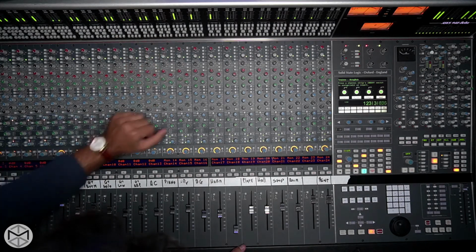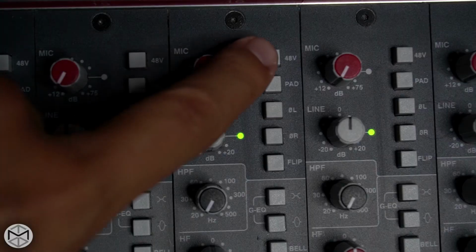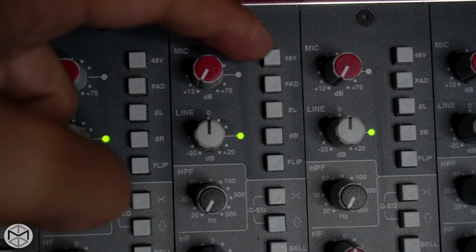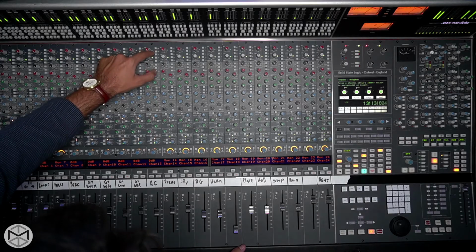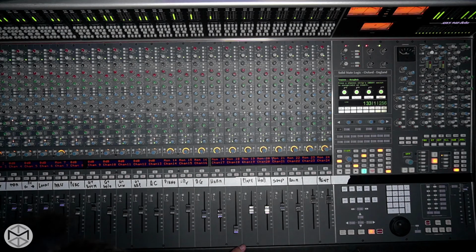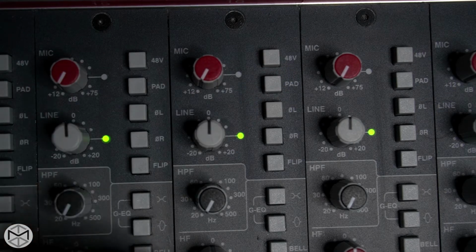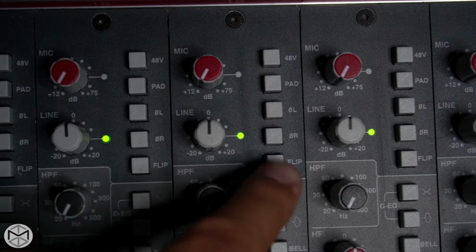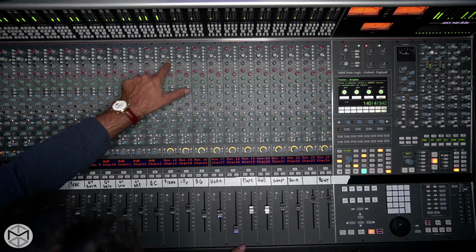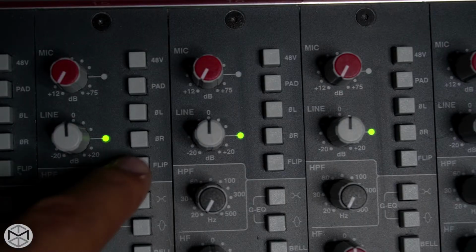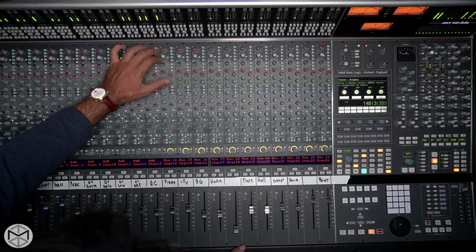Next to it, we have a couple of buttons. We have our 48 phantom power, which can be engaged every time we plug in a condenser microphone. We have a pad, an attenuator of approximately 20 dB, whenever the signal is too hot prior to recording. We have a phase inverter, and as well we could flip each single track from being inline monitoring to our record path. As you can see over here, the light is changing from green to red. We're going to discuss how to properly set up the console for mixing and recording in a little bit.